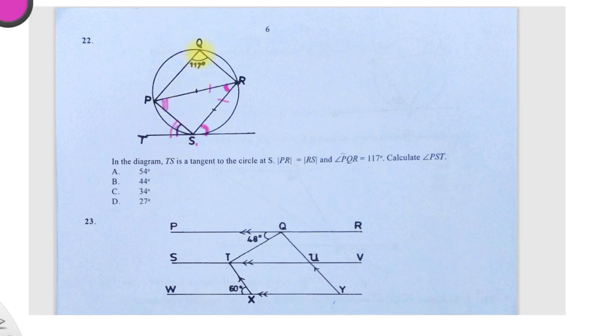Okay, fine. This is also a circular quadrilateral. Quadrilateral 1, 2, 3, 4. A quadrilateral is a four-sided figure, inscribed in a circle with all four vertices touching the circumference. So this is a circular quadrilateral. Therefore, opposite angles in a circular quadrilateral add up to 180 degrees. So you can say that angle PQR plus angle PSR will give us 180 degrees.